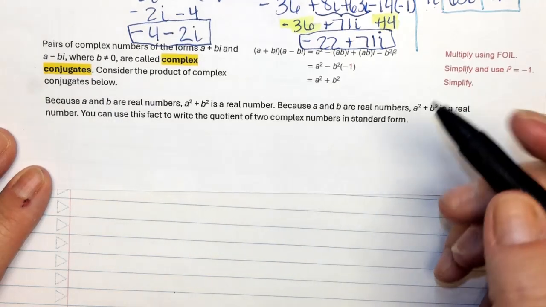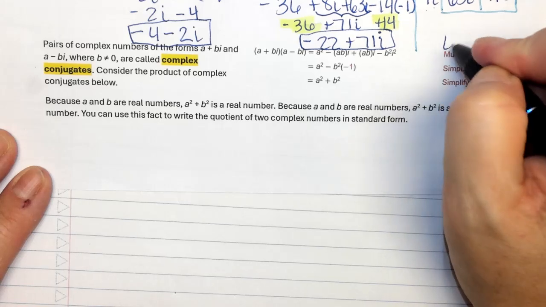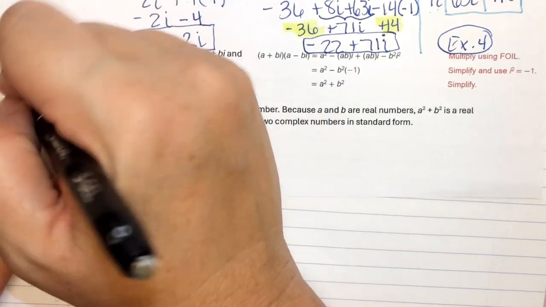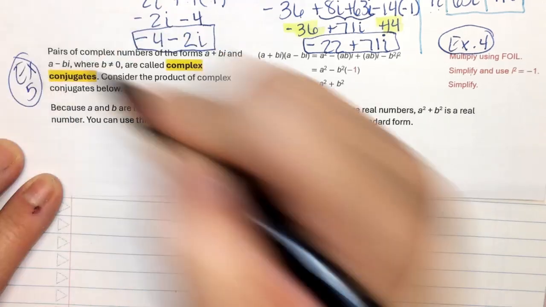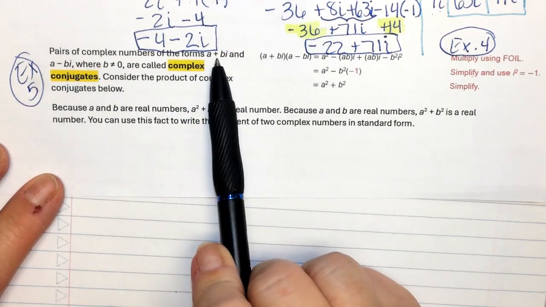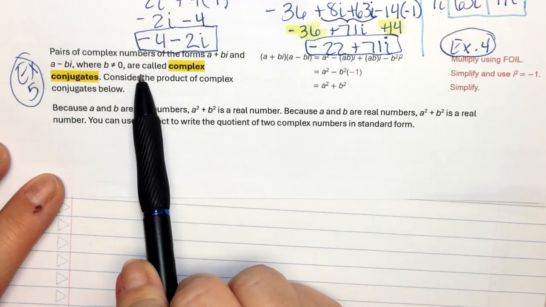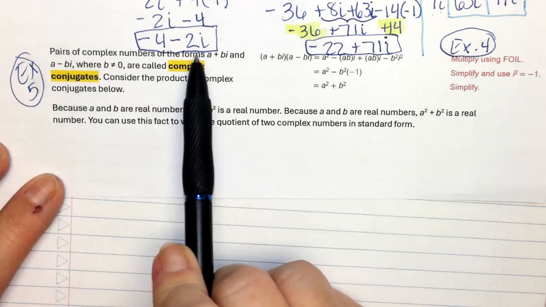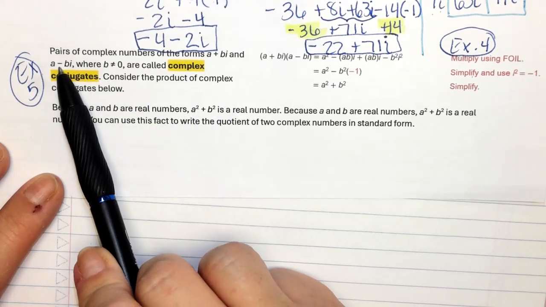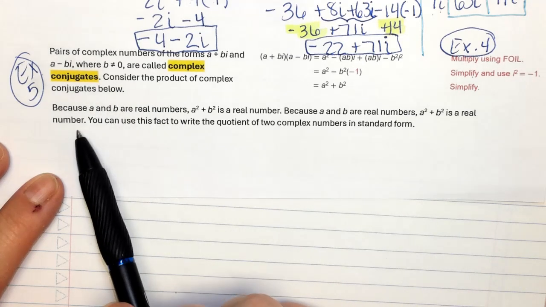All right, and guys, this actually goes for example 4. I just was trying to save space on the paper, so if you need that, this one goes for example 5. So pairs of complex numbers of the form a plus bi and a minus bi, where b is not 0, are called complex conjugates. So basically it's the same values, but one with a plus sign in the middle and one with a minus sign in the middle. Consider the product of the complex conjugates below.